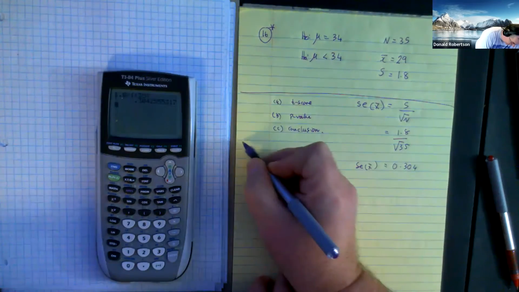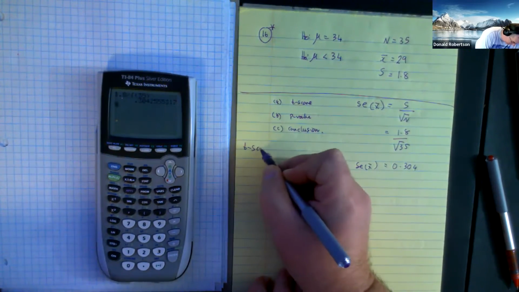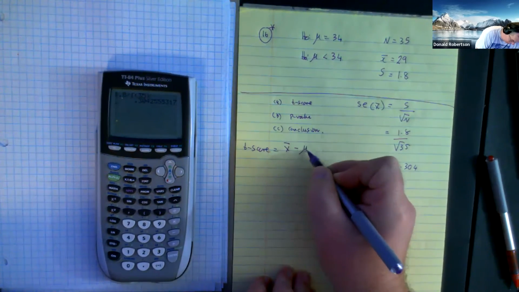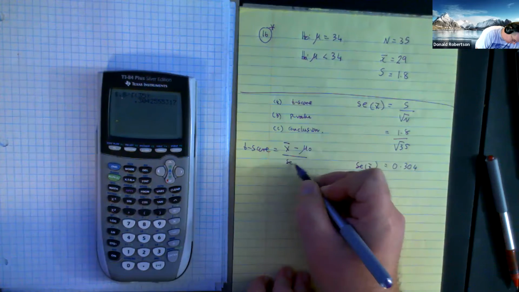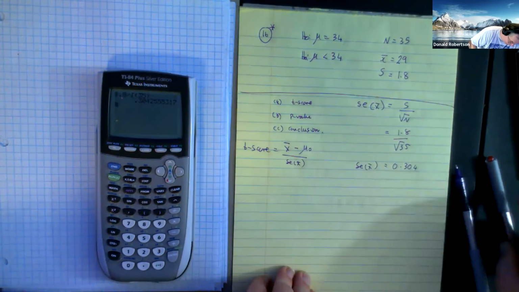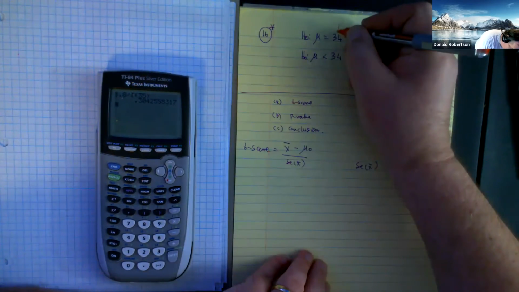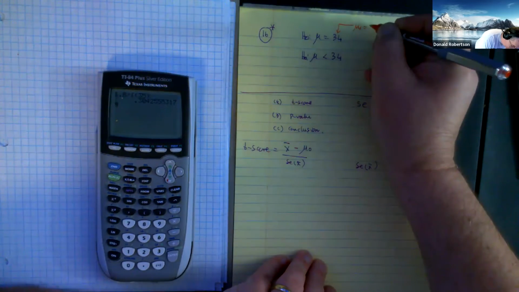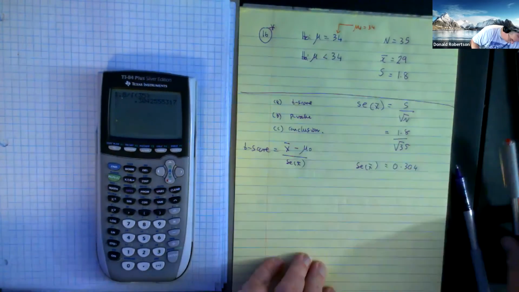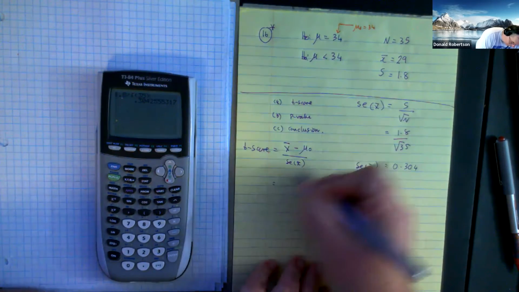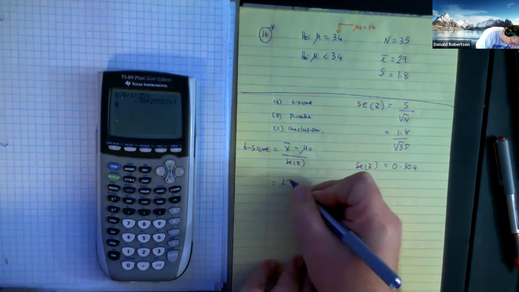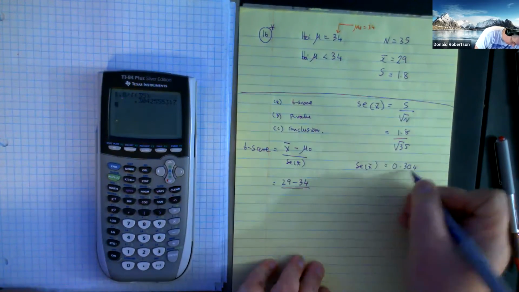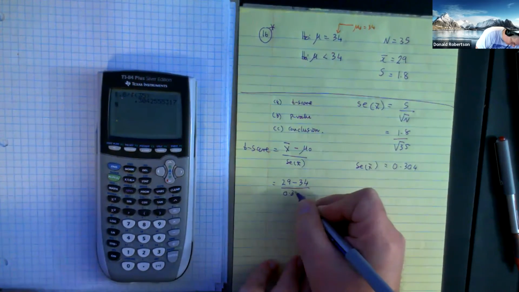So I can now get the t-score. It's the mean take away mu naught over the standard error. That is your mu naught, in this case 34. So we have 29 take away 34 divided by 0.304.